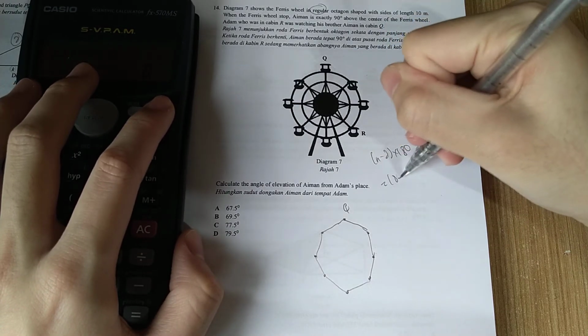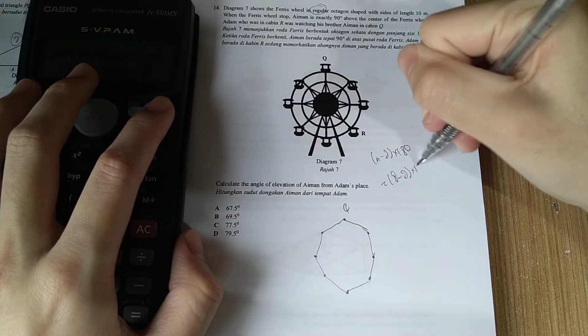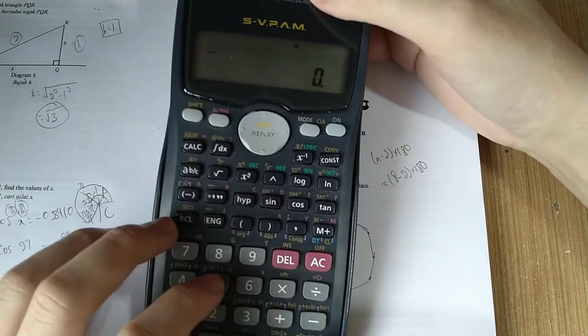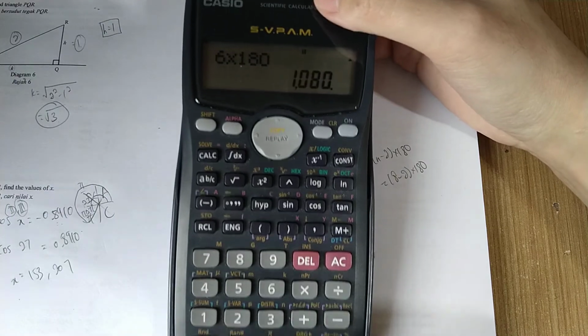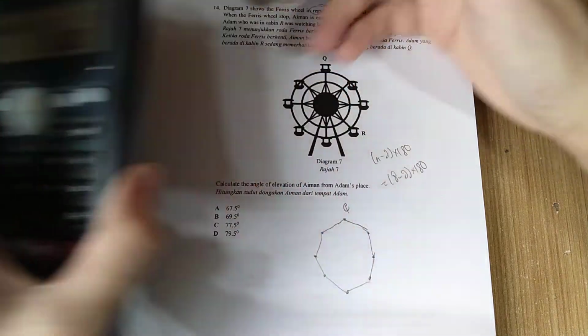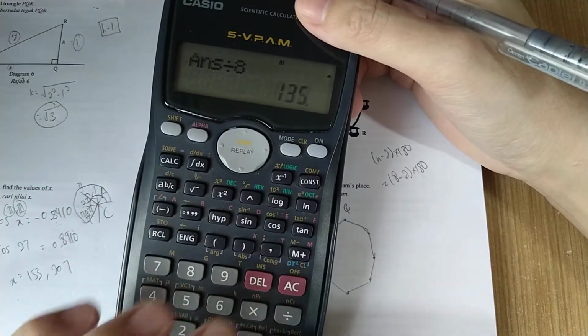And the n is 8, because an octagon has 8 sides. So n minus 2 is 6. 6 times 180 is 1080. But you can divide by 8. Why? Because it's regular. So when you divide by 8, boom, 135.